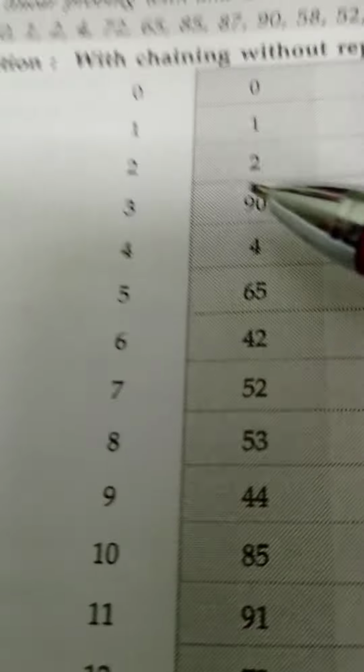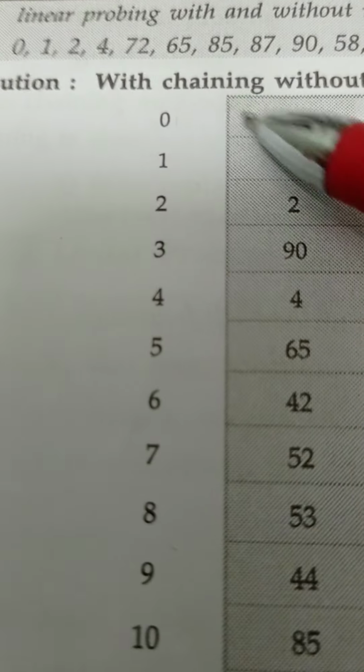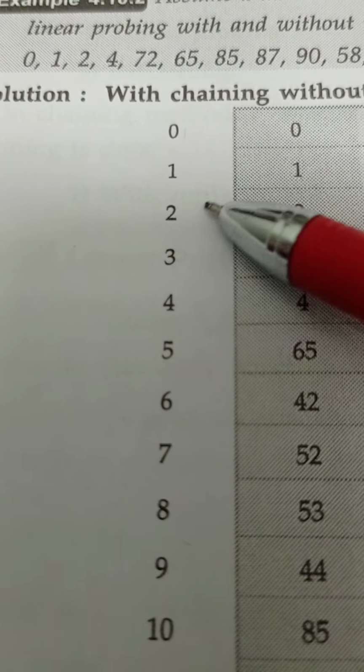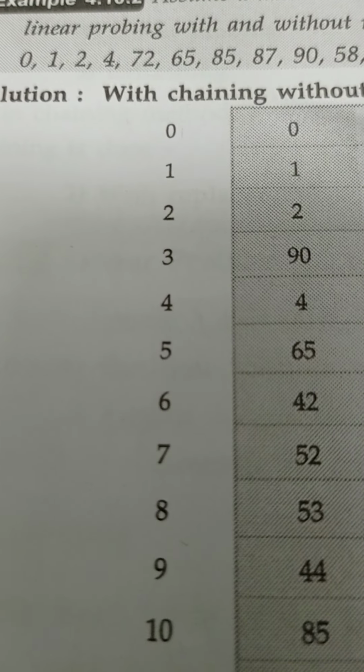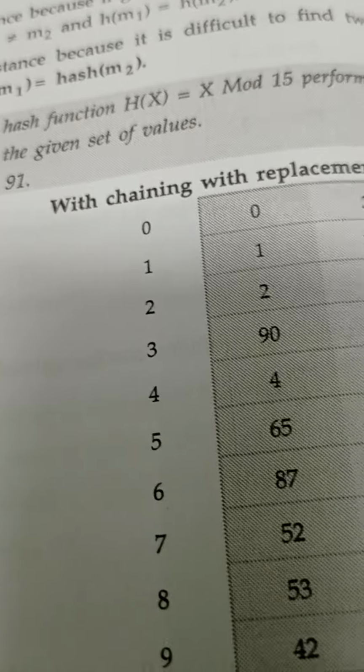For example, the first data 0 will be placed here, 1 in location 1, 2 in the second location, and 3 will be empty. We will show this with a diagram.